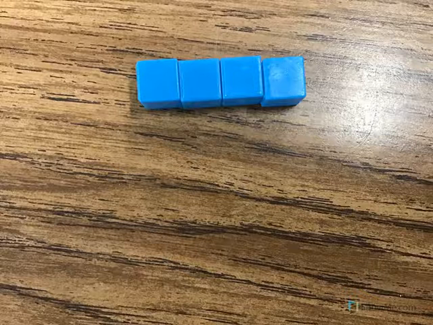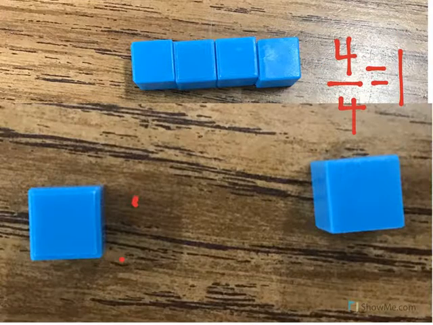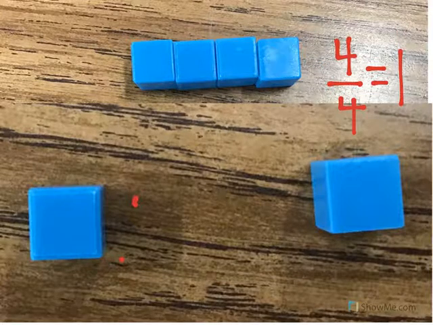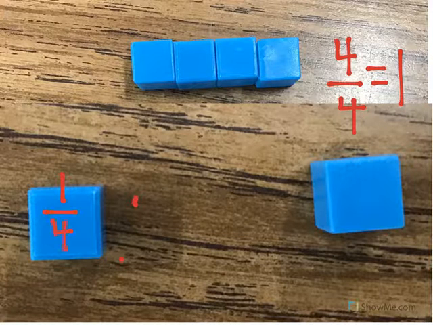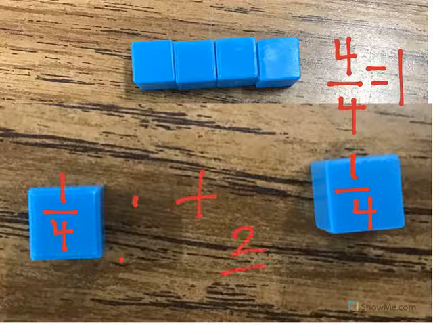So let's pretend for a moment that this is one whole. 4/4 equals one whole. So that means that each of these is worth 1/4. So 1/4 plus 1/4 equals 2/4.